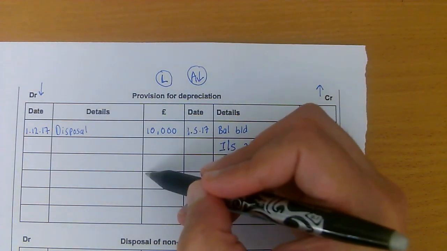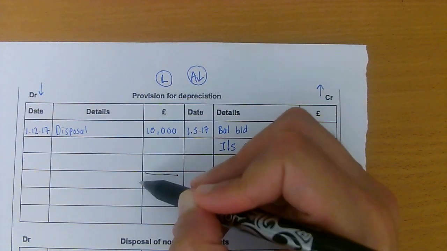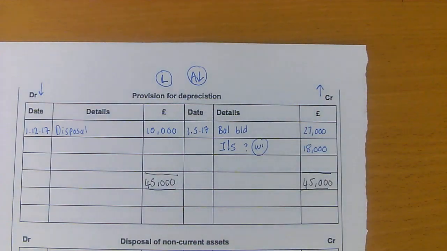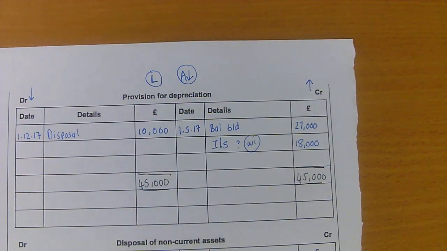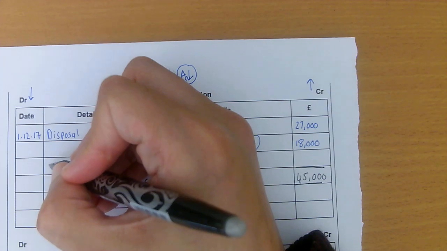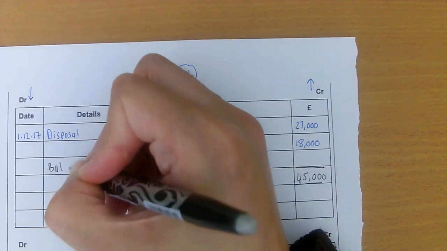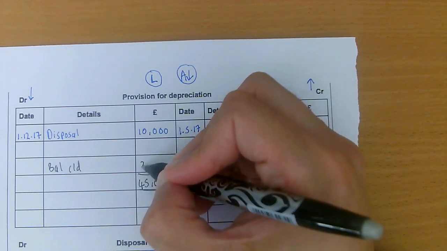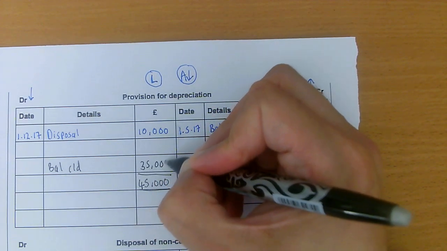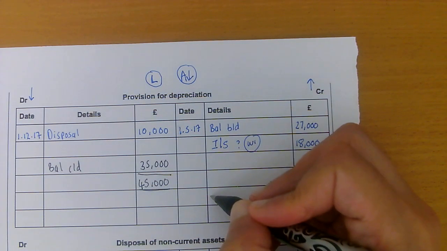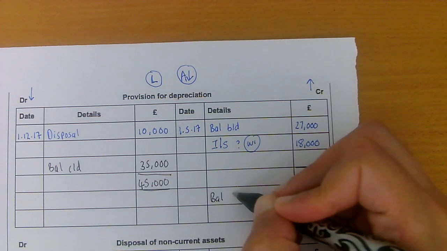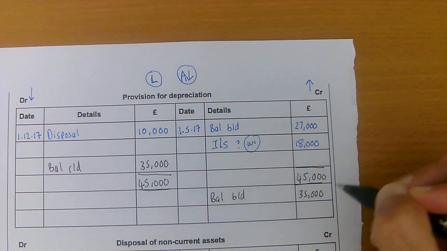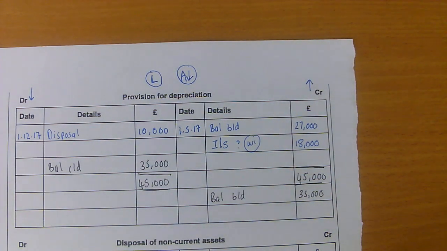Do that without a calculator. Amazing. 45,000 here. So the balance carry down is going to be 45 take away 10. Definitely don't need a calculator for that. And then you've got your balance brought down 35,000 here. So I'm just going to fill in the dates, make sure I got the correct dates here.